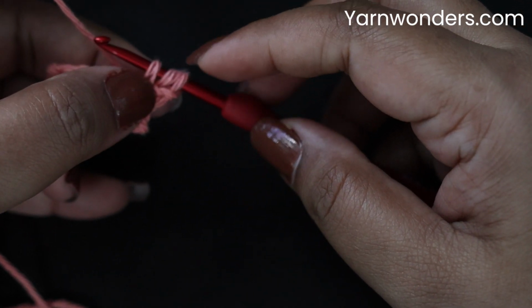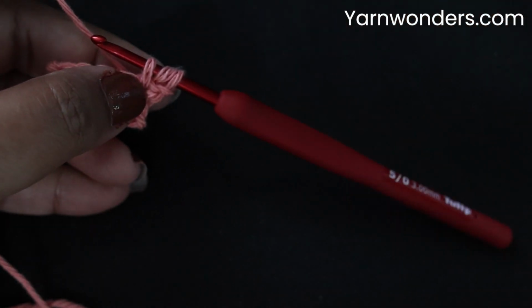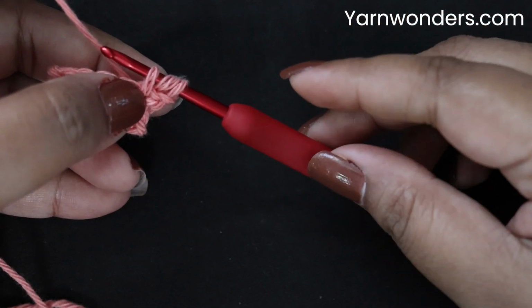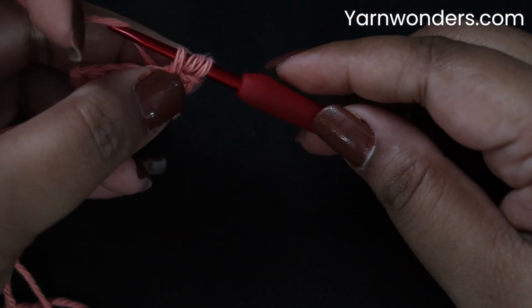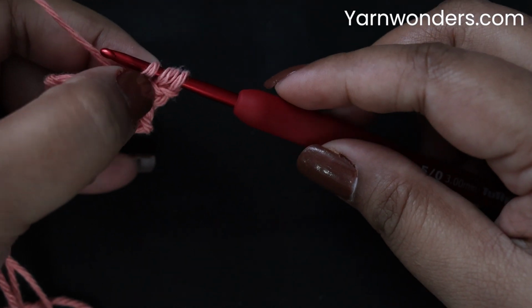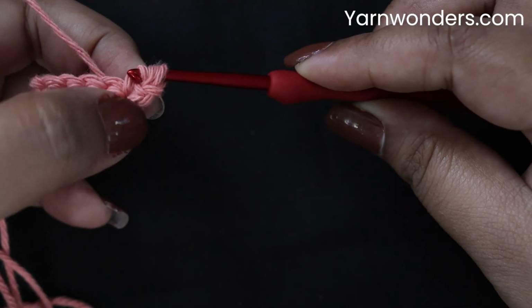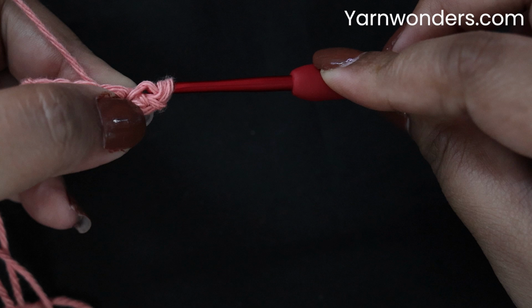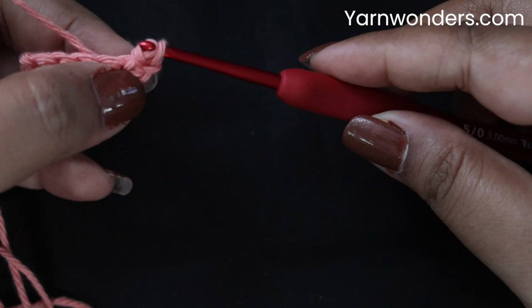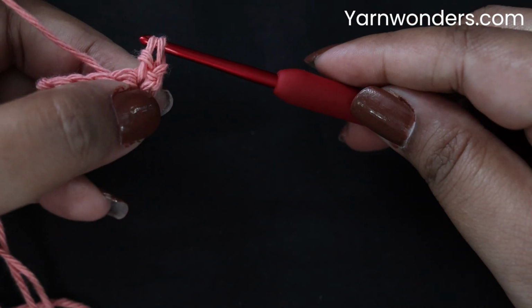So in some cases, we first crochet into the yarn over. So for example, here, if I'm pulling it out of this first loop, I'm pulling it out of the yarn over loop.